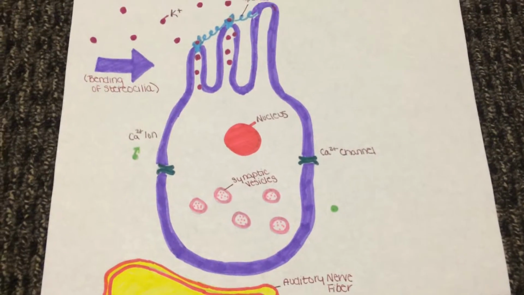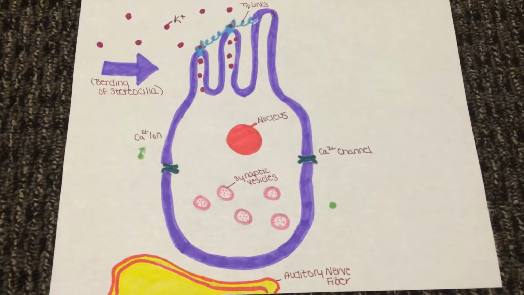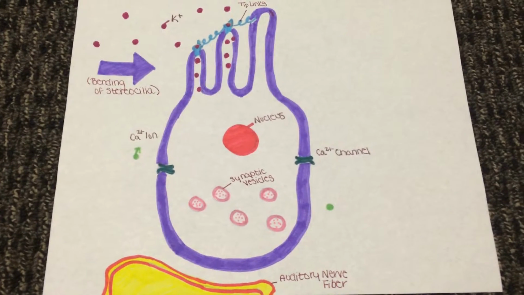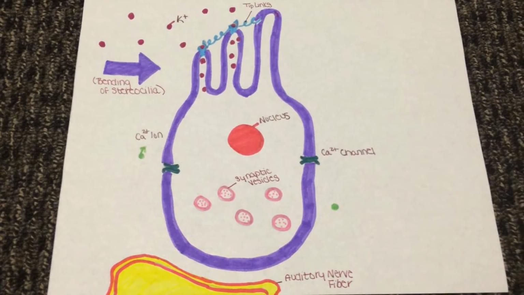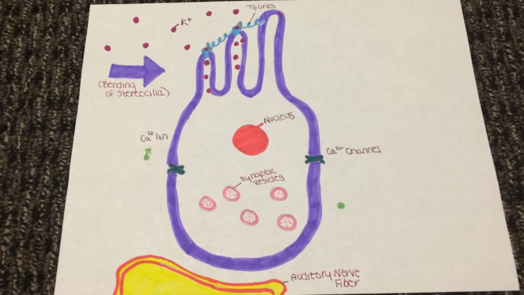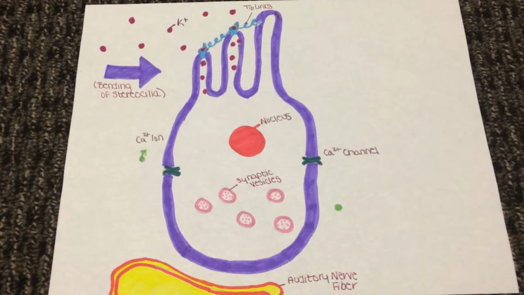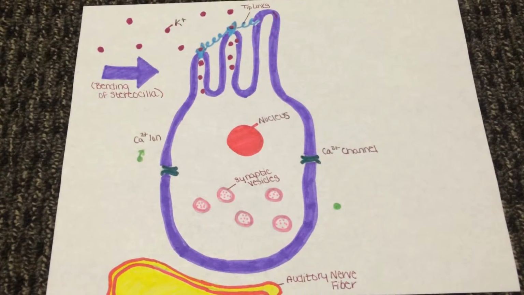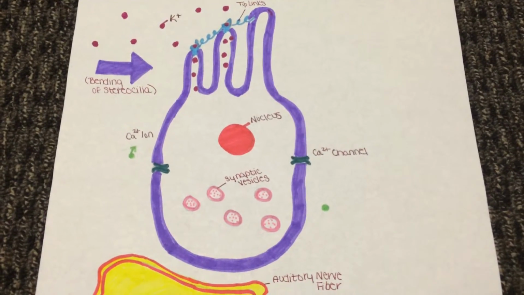Depending on the direction of the bend, ion channels in the hair cells open or close. A change in ion conductance in the hair cells will increase or decrease the firing rate of the auditory nerve fibers. The tip links connect the stereocilia. They provide the means for rapidly translating hair bundle movement into receptor potential.